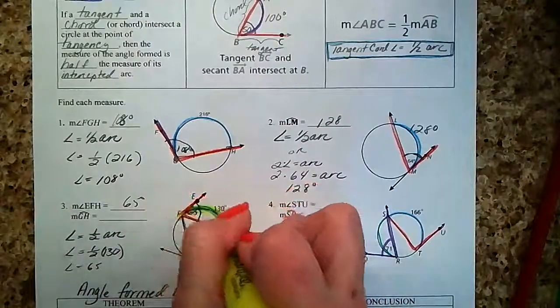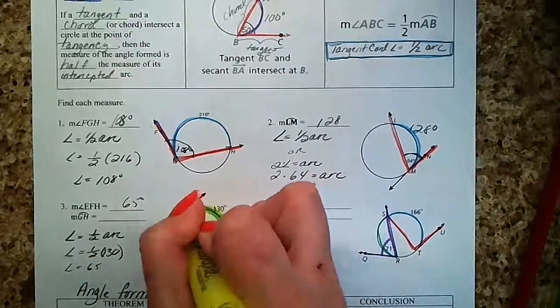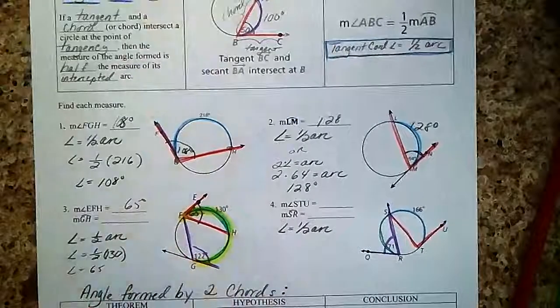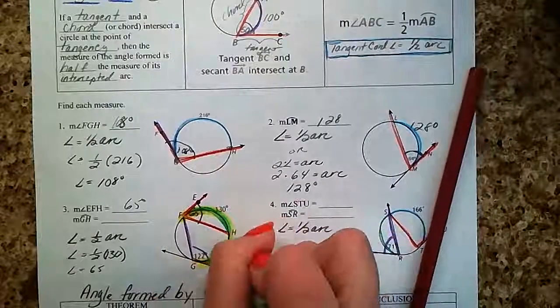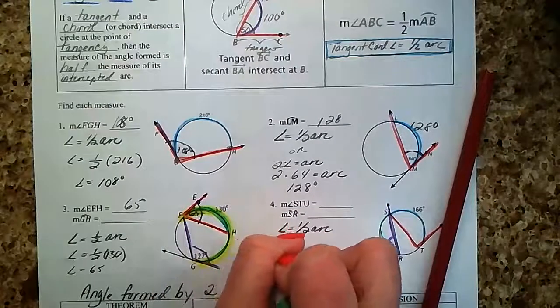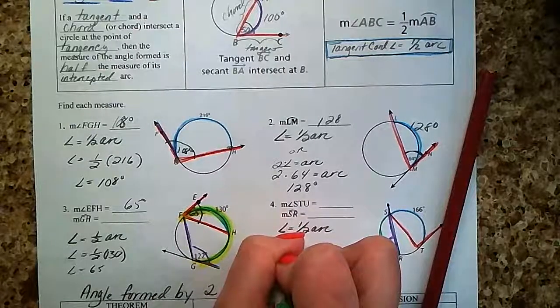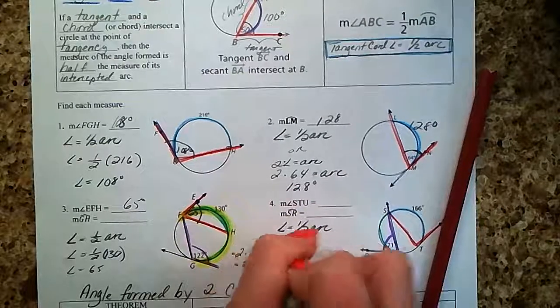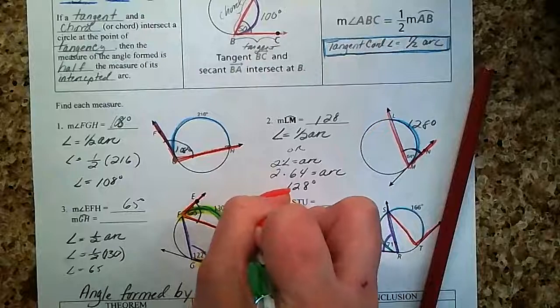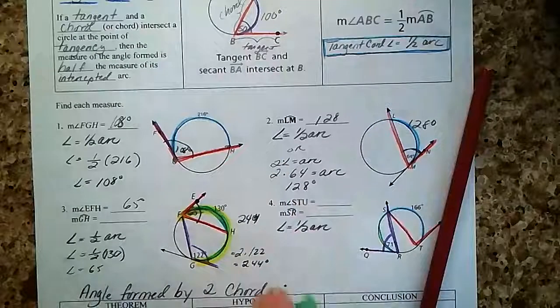So we want all of this arc. All of that arc is associated with that angle. So if I take 2 times that 122, we get 244. So that whole entire arc in yellow there is 244.